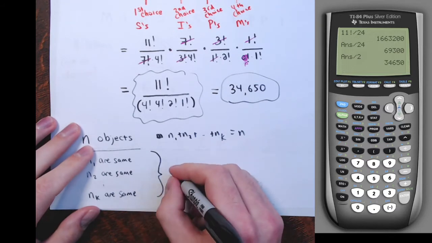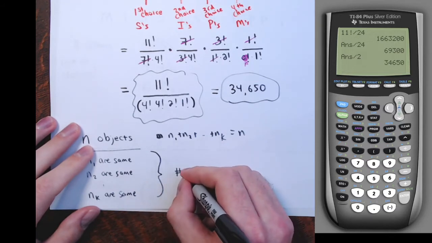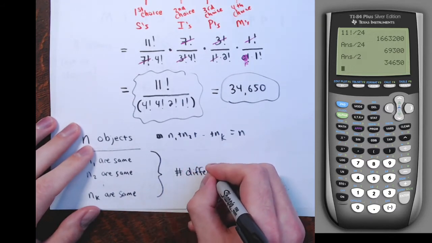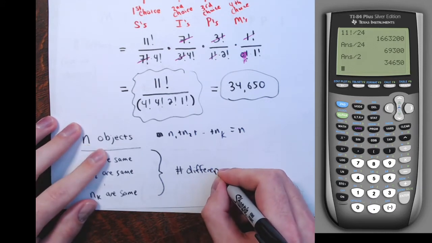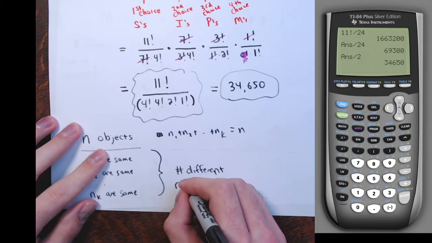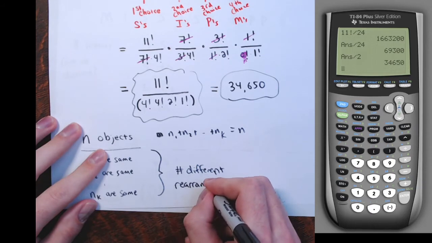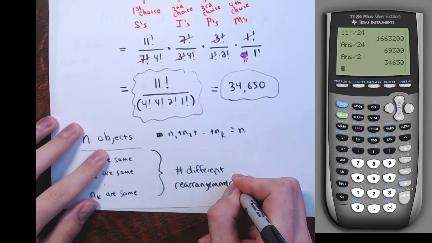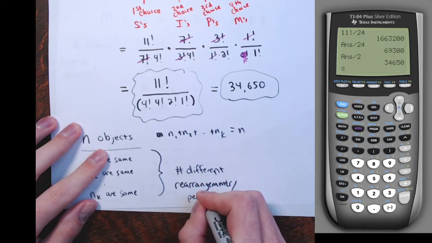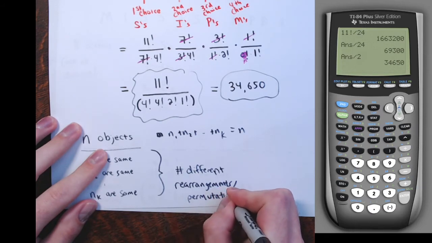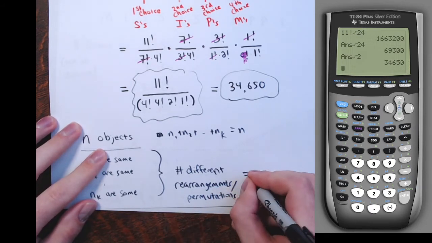Then the number of different rearrangements, the number of permutations, is this.